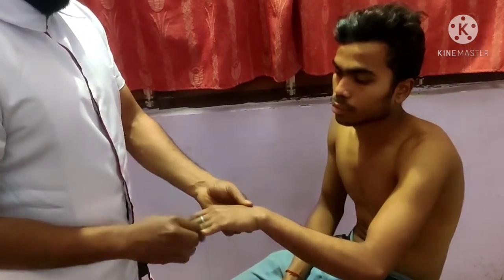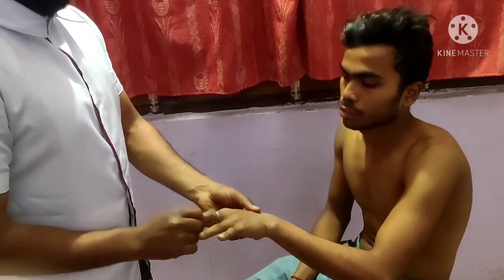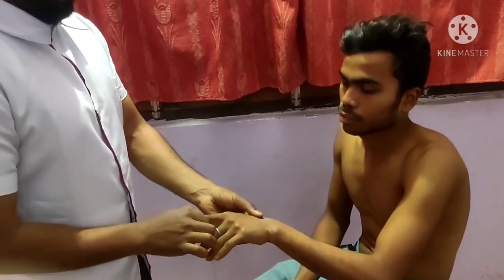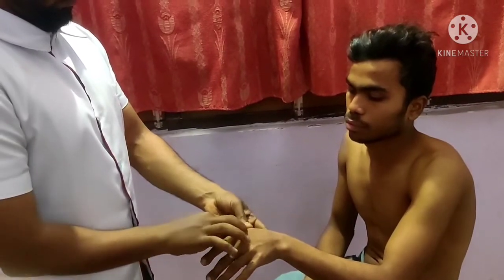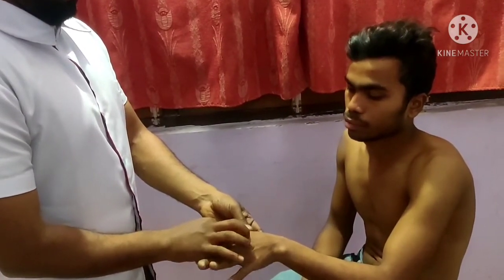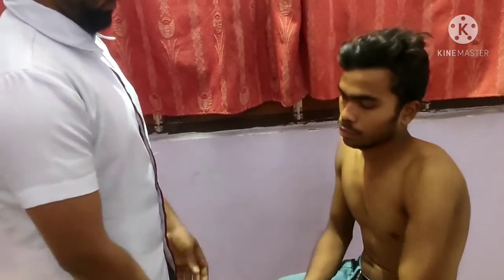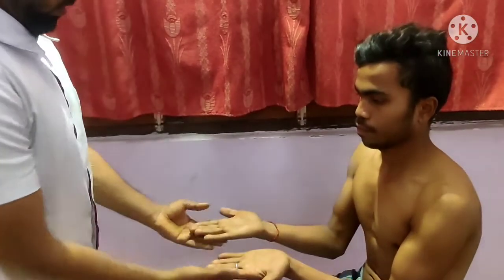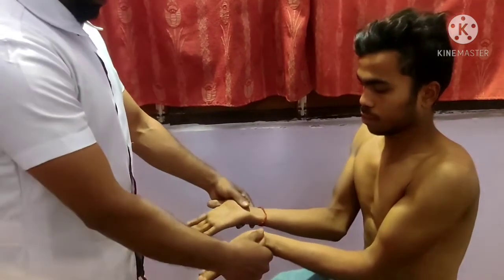Bony nodules on the PIP joint, or Bouchard's nodes, are common in osteoarthritis. Examine the DIP joints using the same technique. Bony nodules at the DIP joint, or Heberden's nodes, are also common in osteoarthritis. Repeat on the other hand.